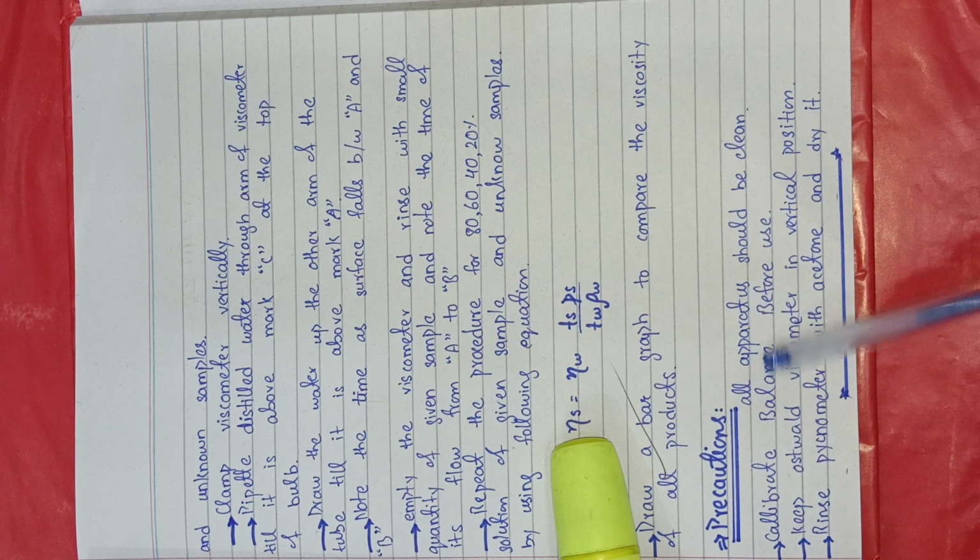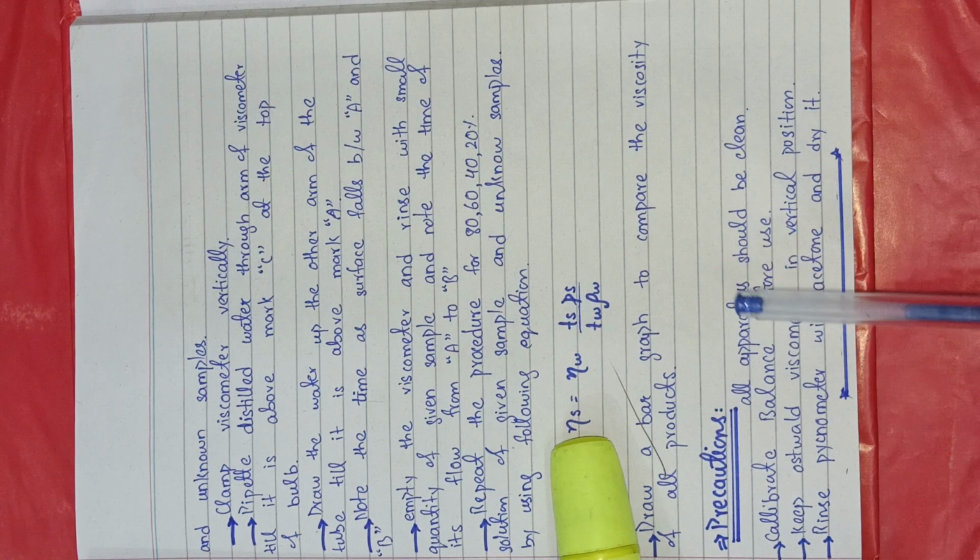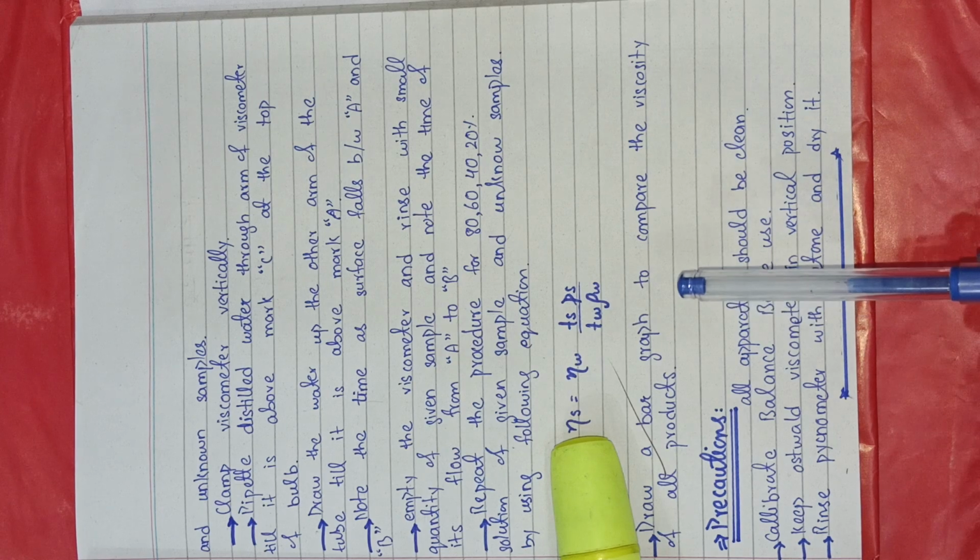You should calibrate the weighing balance before use. Keep the Ostwald viscometer in the vertical position, that is really important. Rinse the pycnometer with acetone and dry it, and you should be careful that no drop of acetone is present in the pycnometer. Now we move on to the calculations and we see what the values of viscosity are of different pharmaceutical products which we are going to choose.